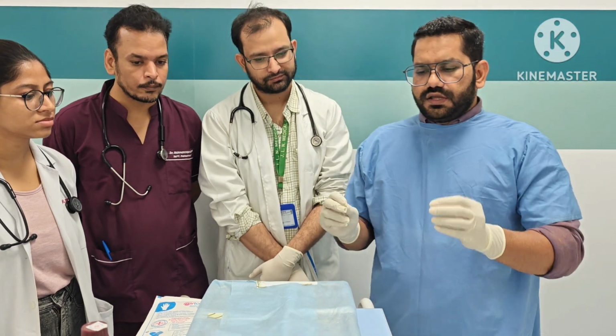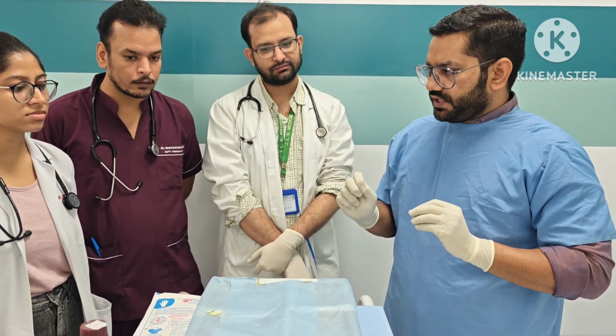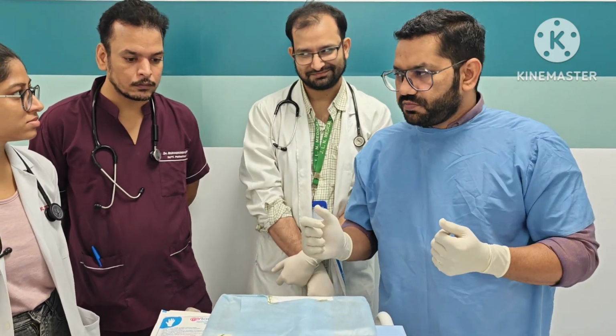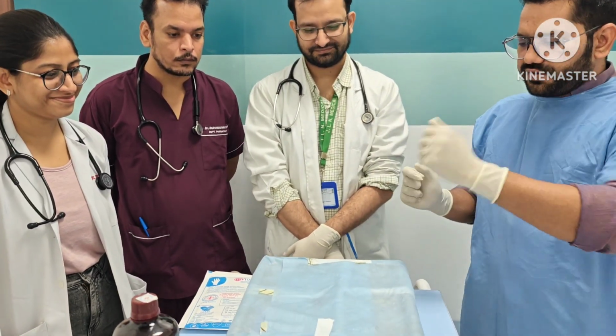Now we are starting with the instruments which are used for this. Okay, I need one assistant. Dr. Sukhdevi, a resident along with me, please open it. What do we actually have?